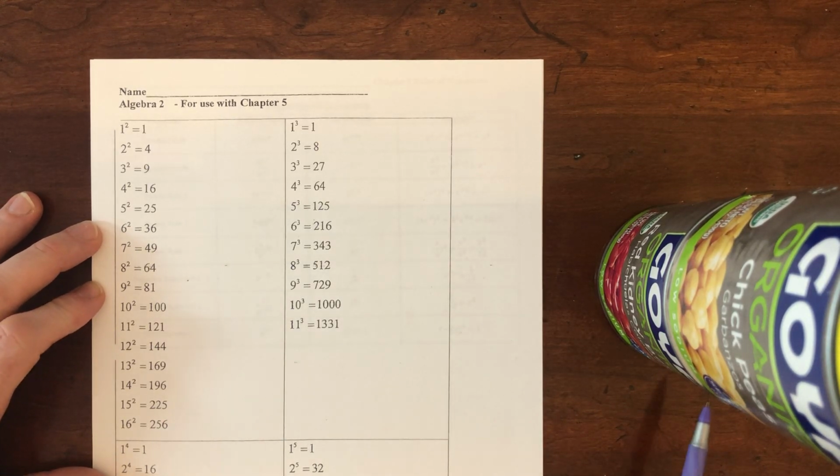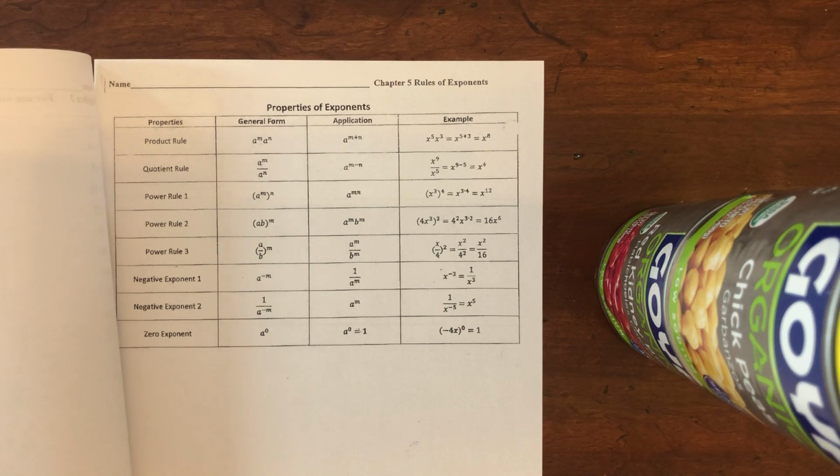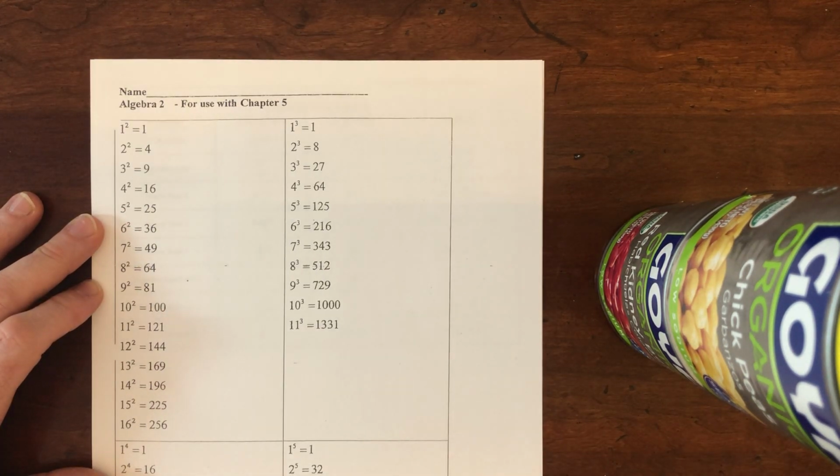For Chapter 5, we're going to give you the sheet that's going to help you out with different bases to certain powers, and on the back, there's all sorts of properties of exponents. It's a good idea to have this paper out with you, so you can refer to it at different points.